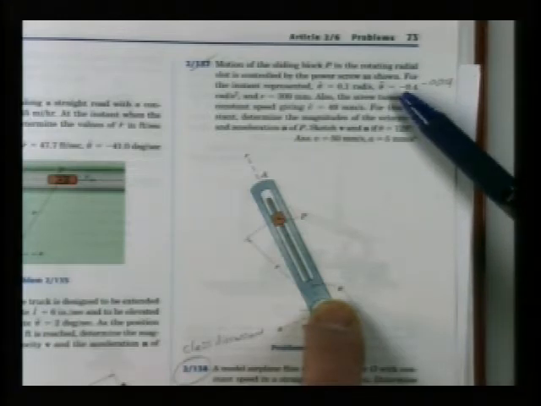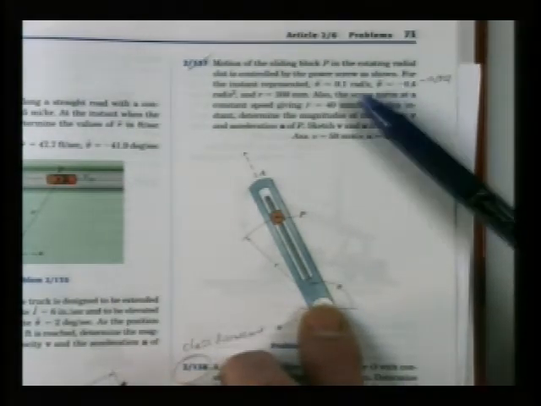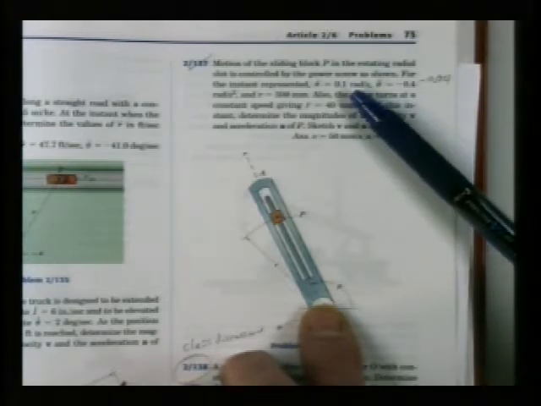So what does that mean that's physically happening? Well, it's turning which way? Counterclockwise or clockwise? It's turning counterclockwise, because the velocity's positive, but it's slowing down.